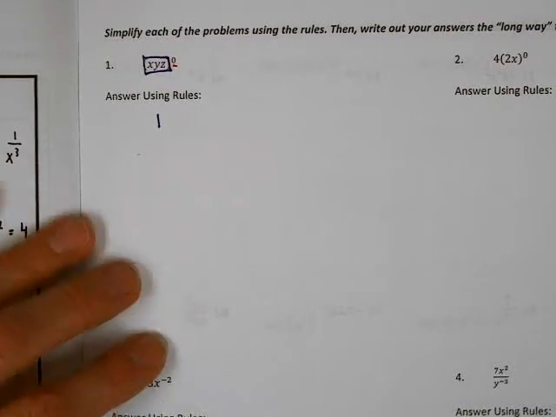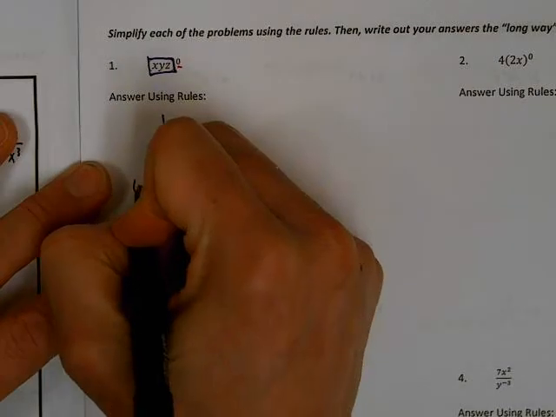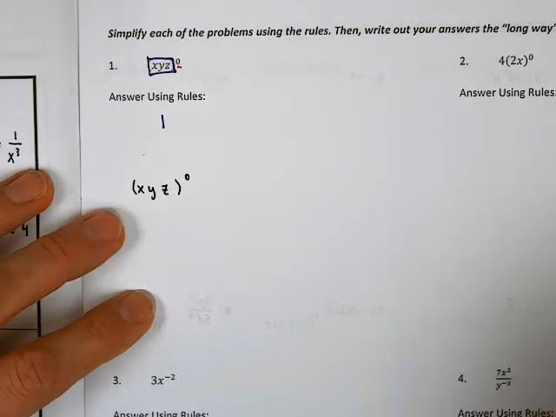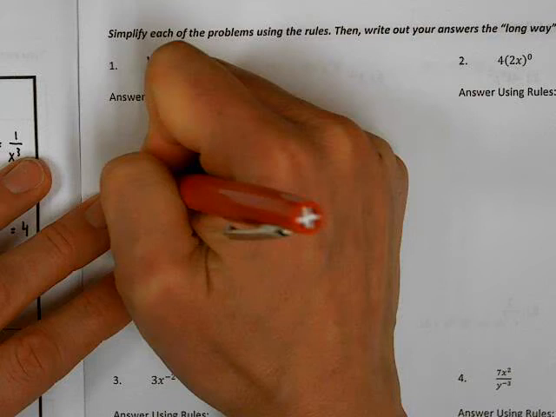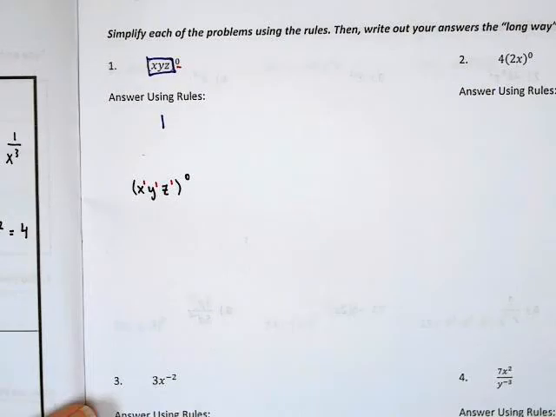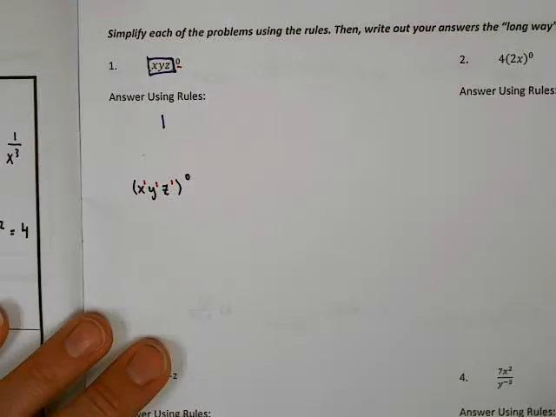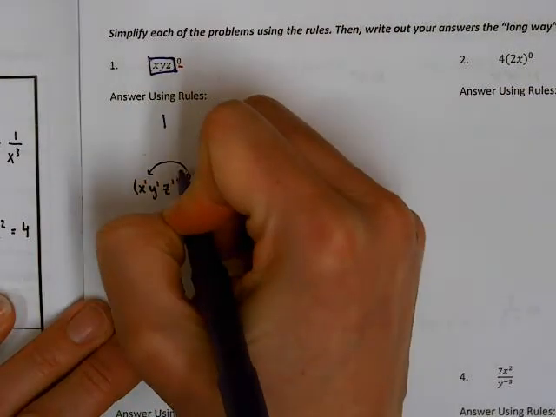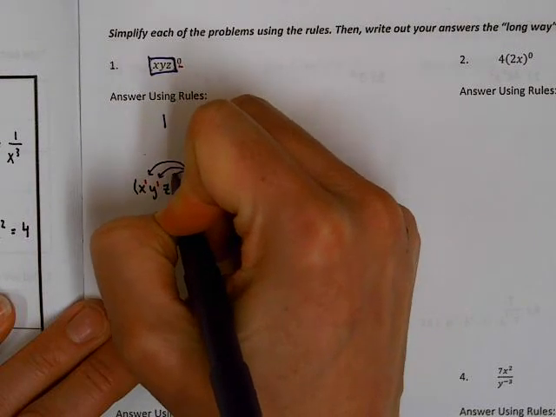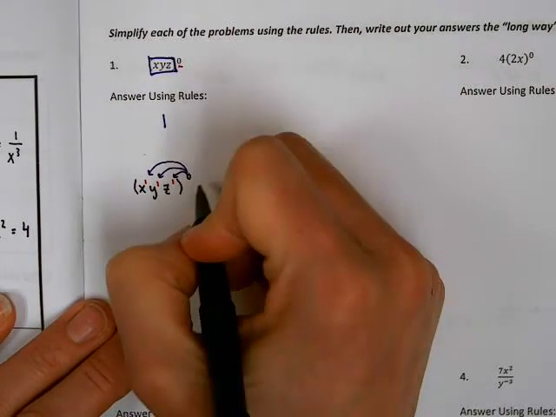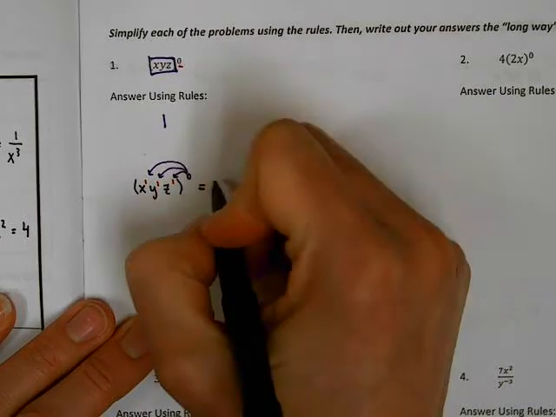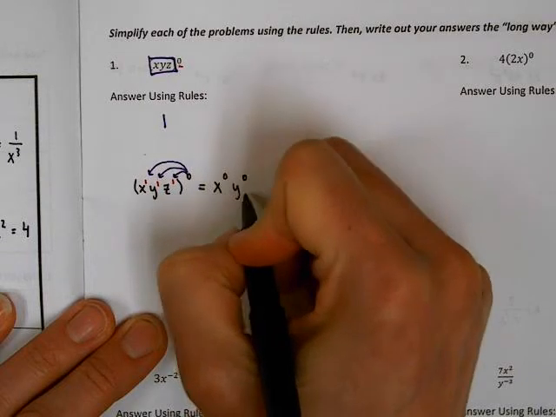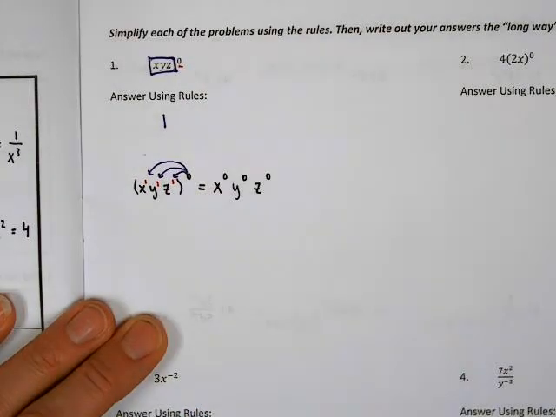Now, we could have looked at this a different way. We could have said, well, I have x, y, z to the power of 0. And I know that since I don't see it, all of these exponents are equal to 1. So if we use our idea of distributing the exponent, I would multiply each of these exponents by 0, which would give us x to the 0, because 1 times 0 is 0, y to the 0 times z to the 0.